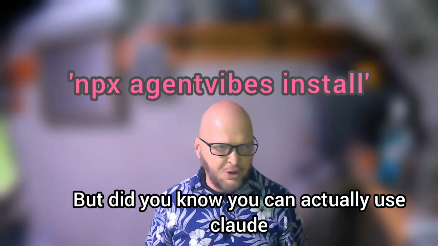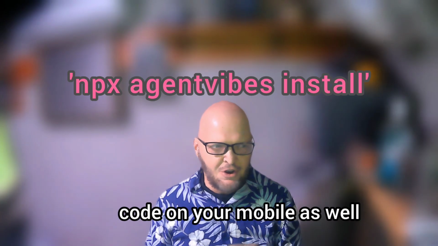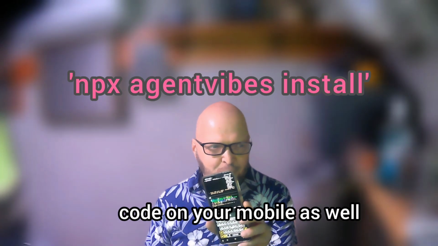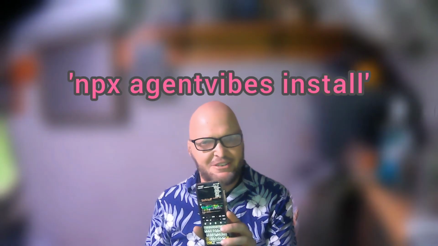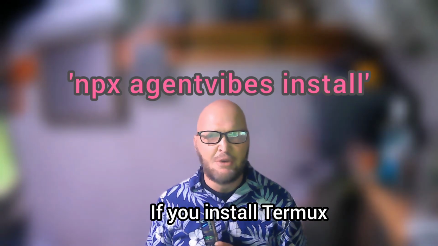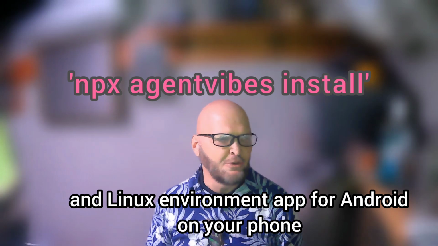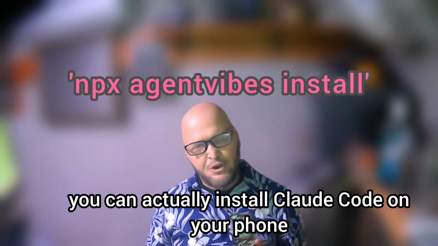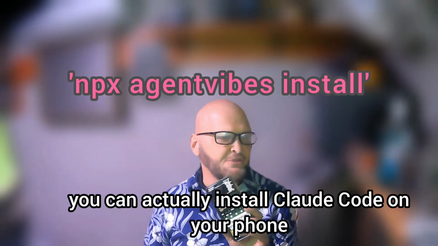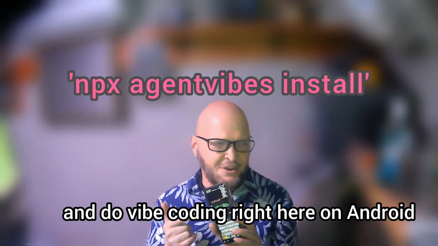Up to now, we're all using Claude Code on our computers. But did you know you can actually use Claude Code on your mobile as well? That's right. If you install Termux, a terminal emulator and Linux environment app for Android on your phone, you can actually install Claude Code on your phone and do vibe coding right here on Android.